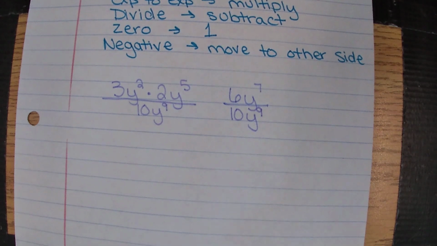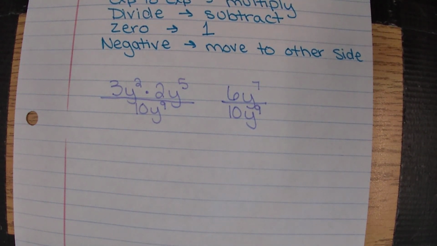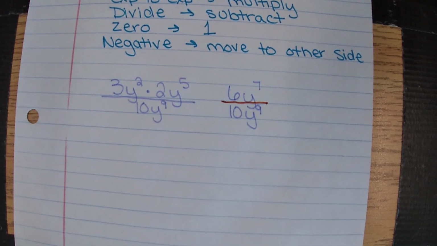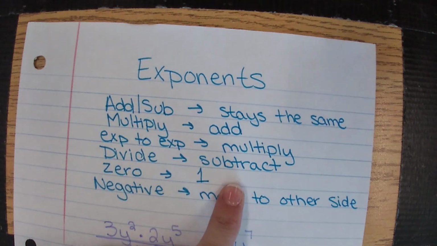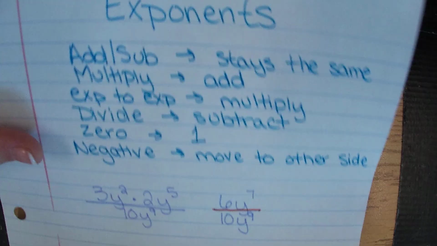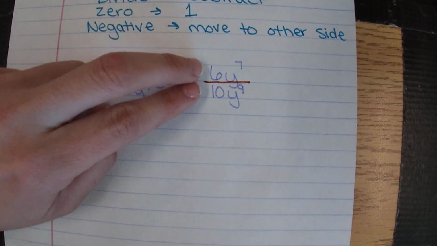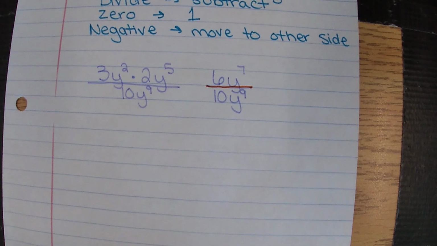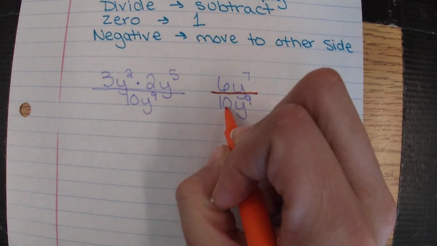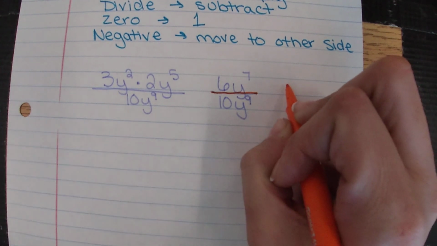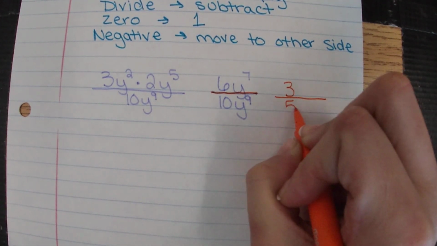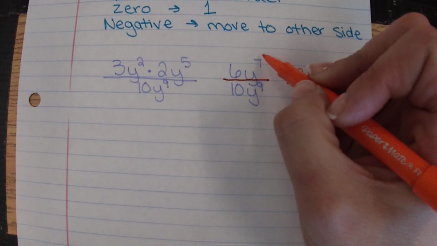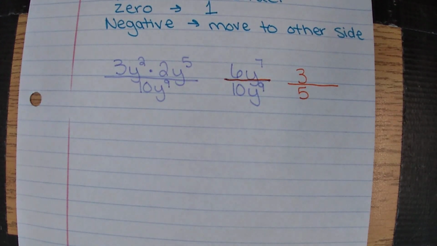Now, we don't want to stop here. We still have more work to do because we also have a fraction, which tells us to divide. And when we divide, we subtract the exponents. Once again, our coefficients function like normal. So 6 divided by 10 doesn't divide evenly, but it can be reduced. You can either do it in your calculator or see that they're both divisible by 2. So that becomes 3 over 5. Then we'll subtract the exponents. 7 minus 9 is negative 2.